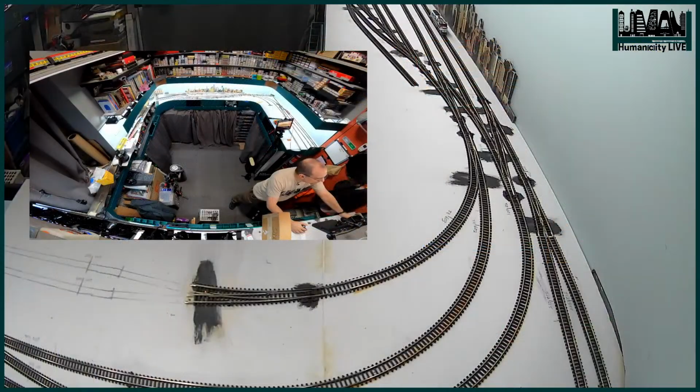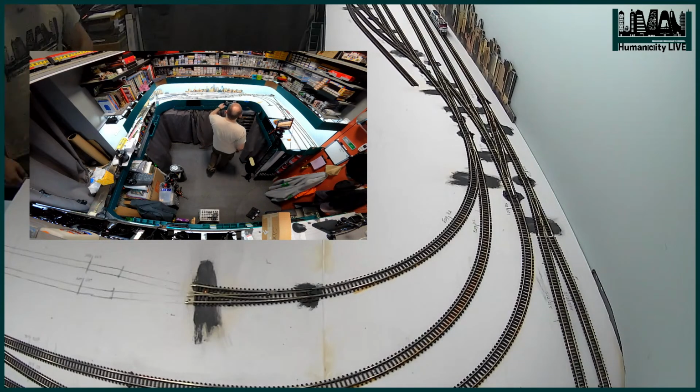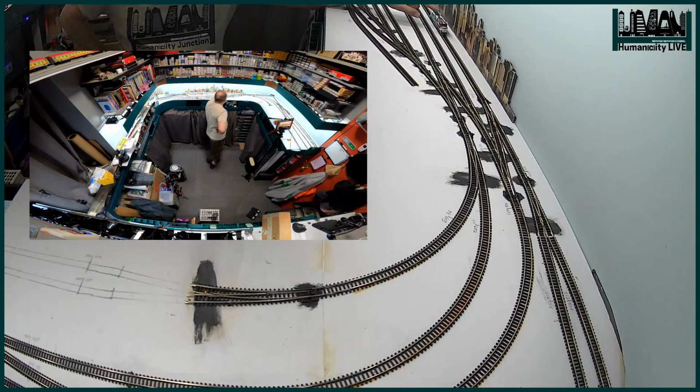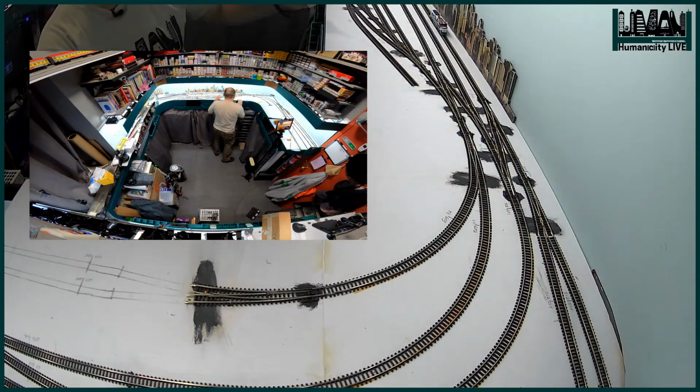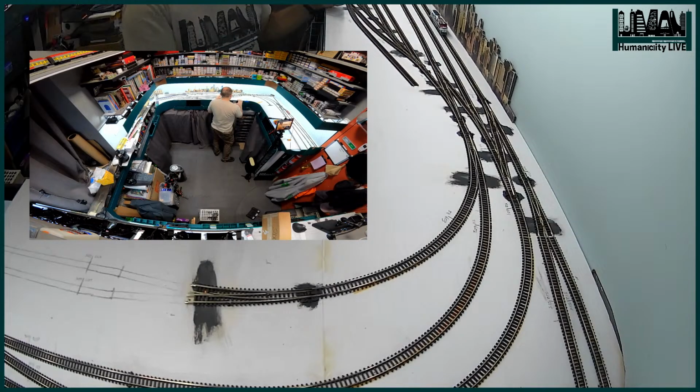Let's see. That's the camera I was looking for. So there's the train. There's the train back there. Right here is the train. The turnout that I was having trouble with was this turnout right here. So I don't know if that turnout's going to work or not work. And of course, right now it's deciding it does not want to work. So that's not good.